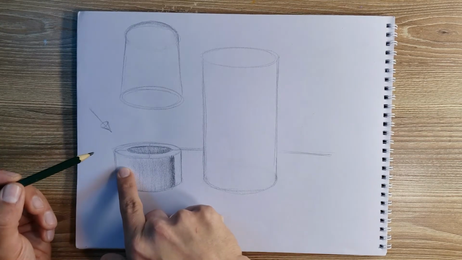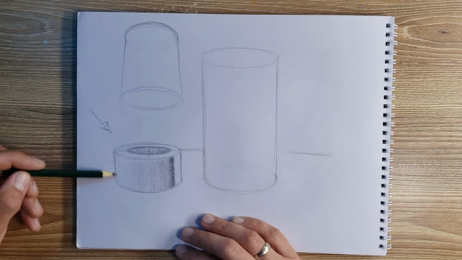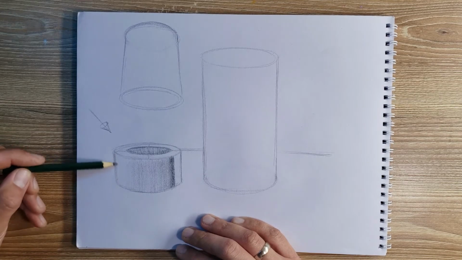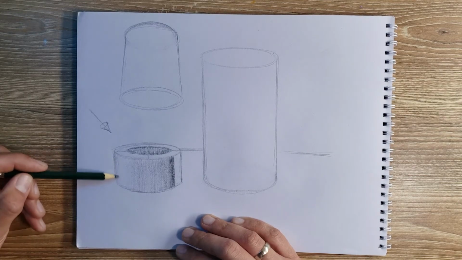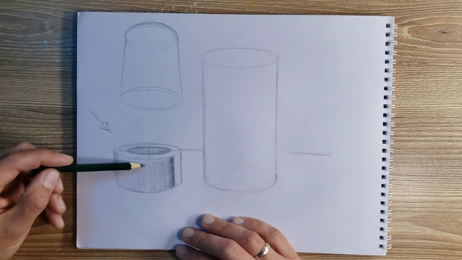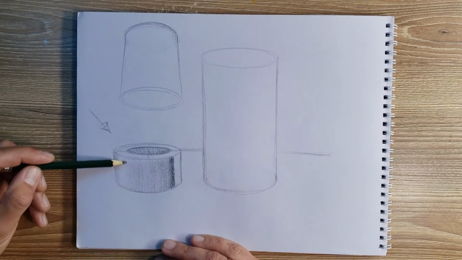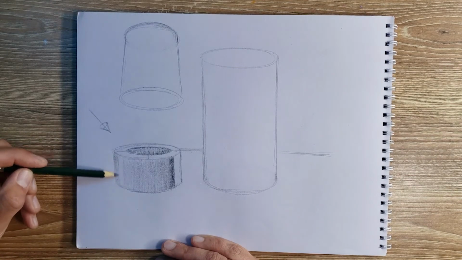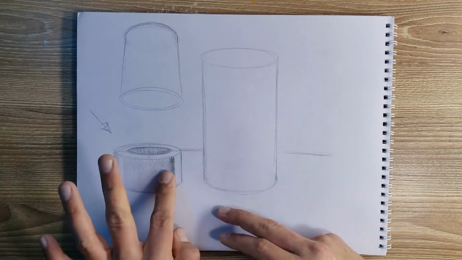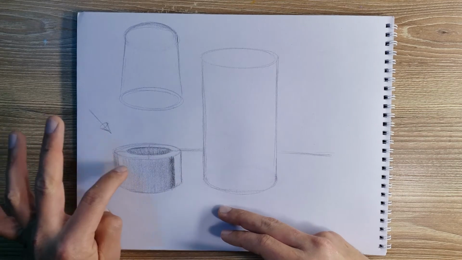This is going to be the lightest area, but also over here the light is going to start fading, so possibly one area at the end of this cylinder is going to be a little bit dark. Depending on the material of the cylinder, possibly we're going to see a very light space over here, a highlight. We're going to use our finger if we want to soften the shading a little bit.